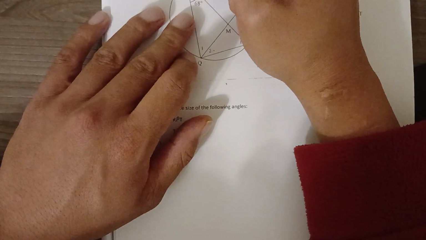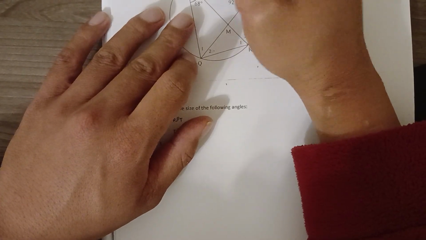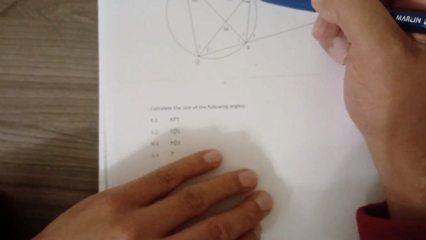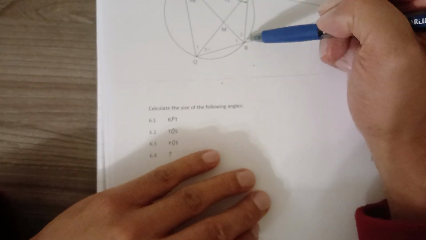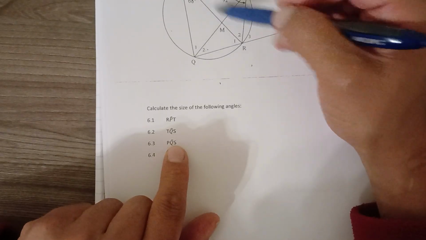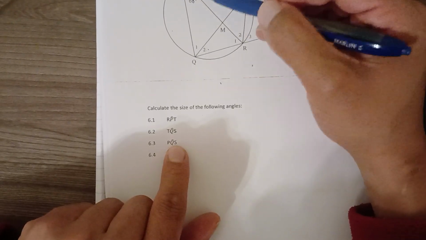So we know this is 34. Then we can do sum of the angles of a triangle to find R2. Once we have R2, it would be the same as PQS because they are angles in the same segment. They share the same chord over there.